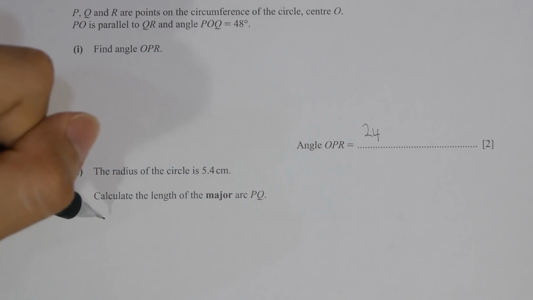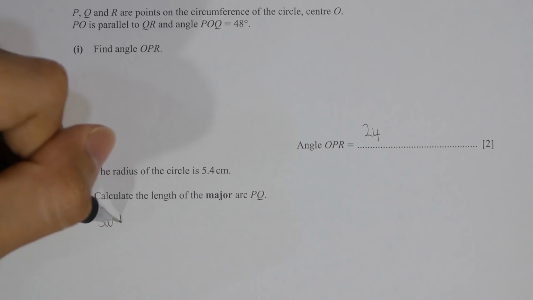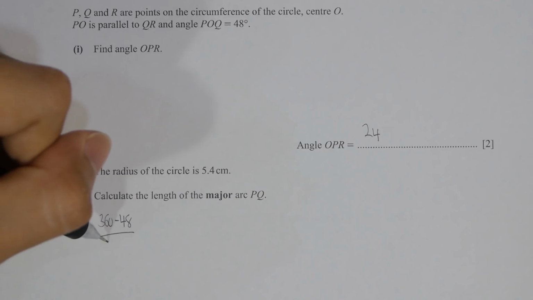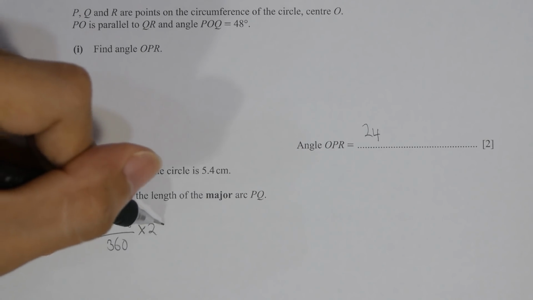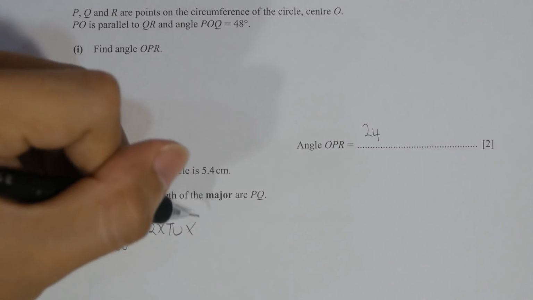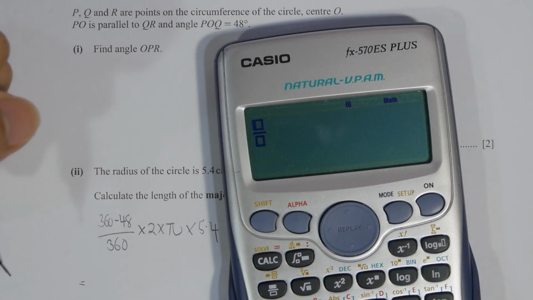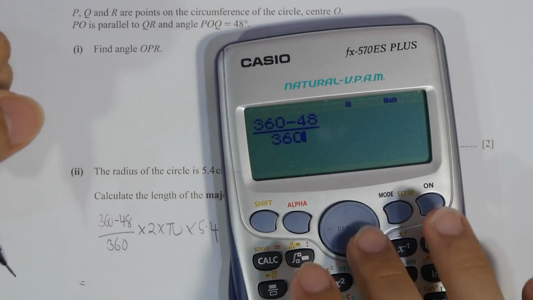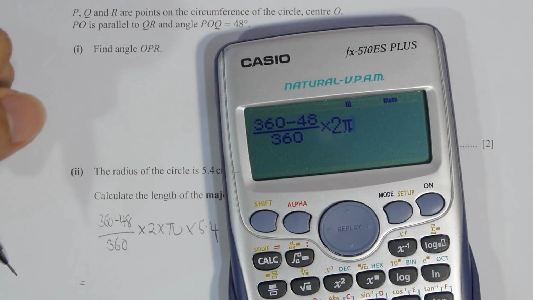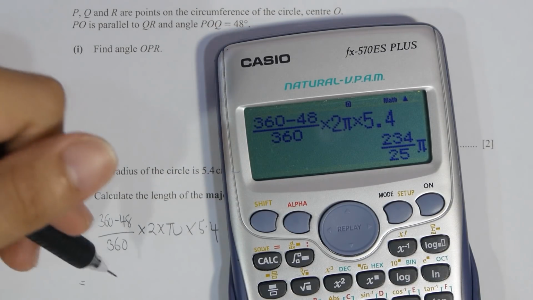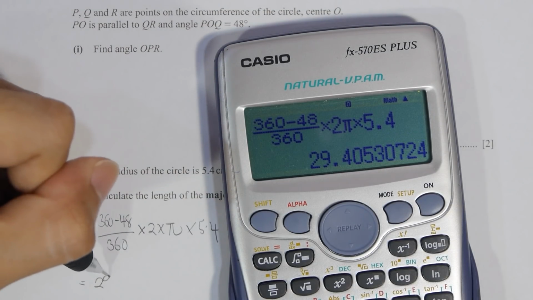Part 2. The radius of the circle is 5.4 cm. Find the major arc of PQ. So 360 minus 48 divided by 360 times 2 pi r. r in our case is 5.4 cm. Then you will get the result as 29.41.